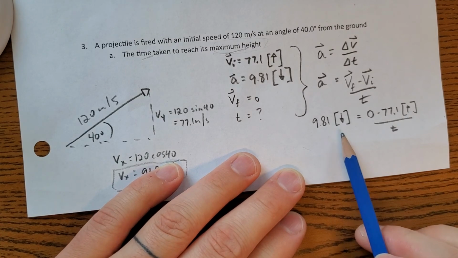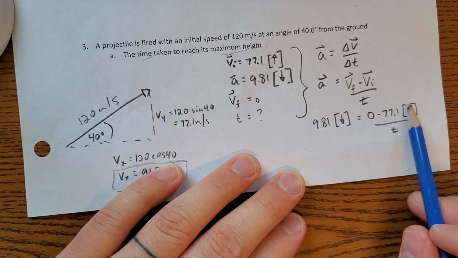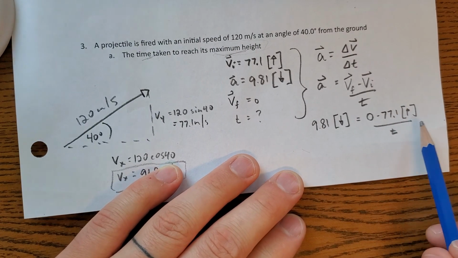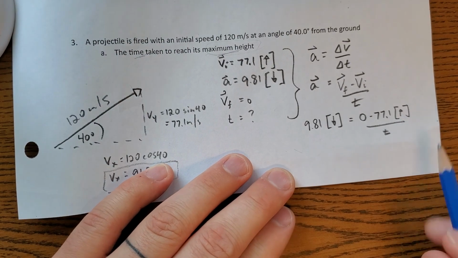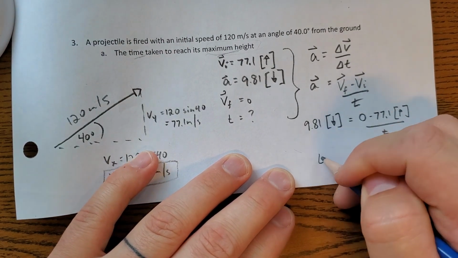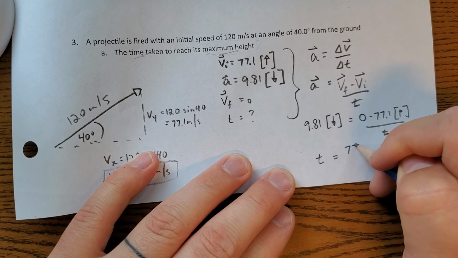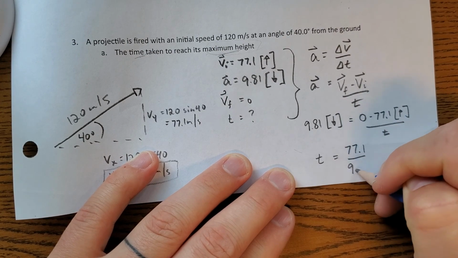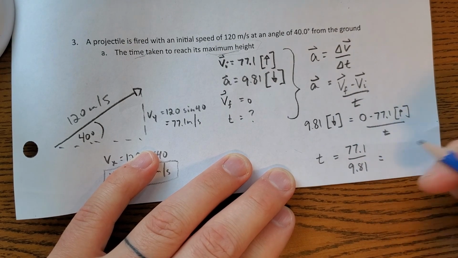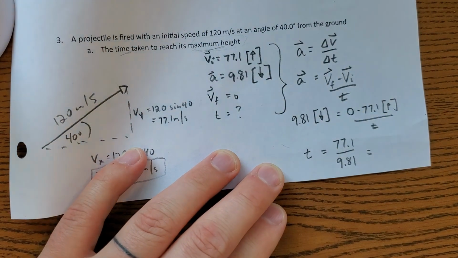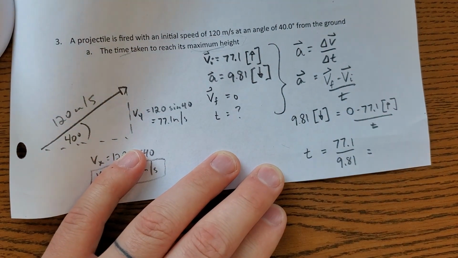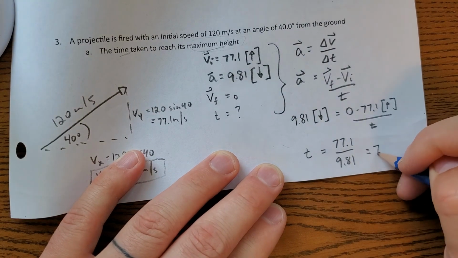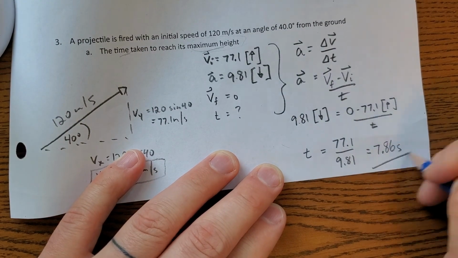This becomes negative 77.1 up, which is down. If we shuffle this around a bit, we're just going to get that the time will be 77.1 divided by 9.81. Okay, I get an answer of 7.86 seconds.